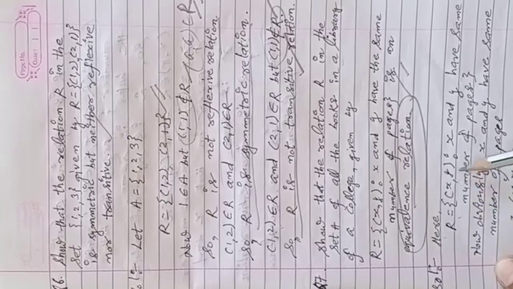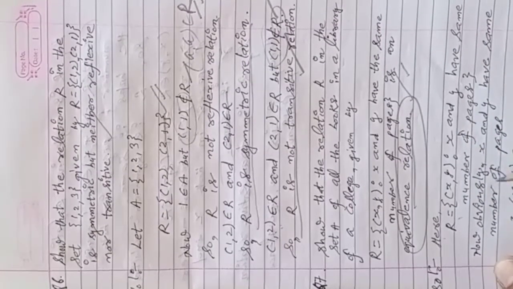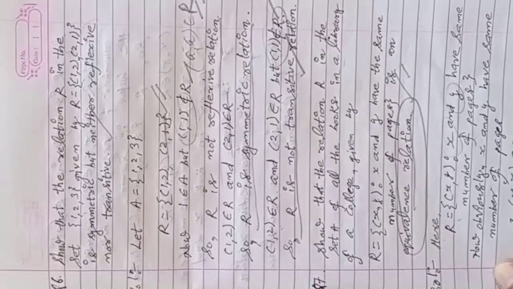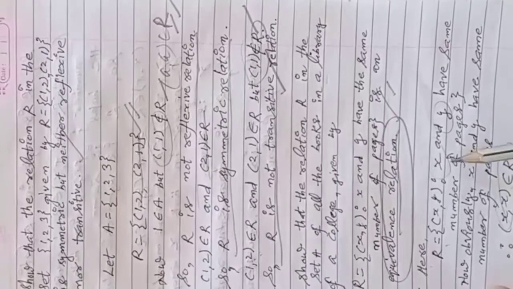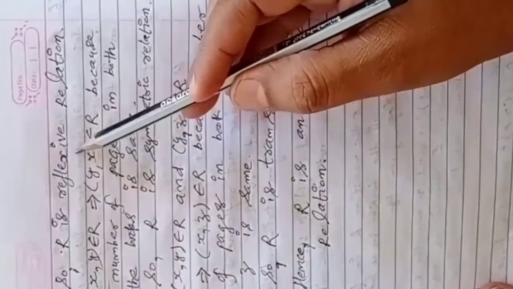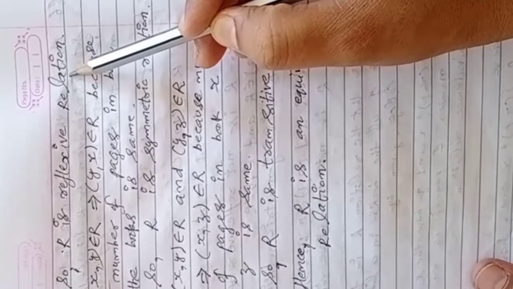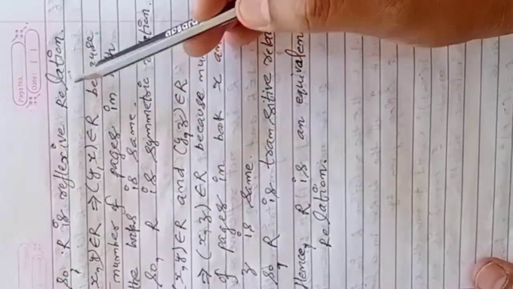Here we have R = {(x, y) such that x and y have the same number of pages}. Now obviously, if x and y have the same number of pages, then (x, y) belongs to R, because the number of pages in the first will equal the number of pages in the second. So we can say (1, 1) belongs to R, or (x, x) belongs to R. So clearly R is a reflexive relation, because it satisfies all the conditions of reflexive.